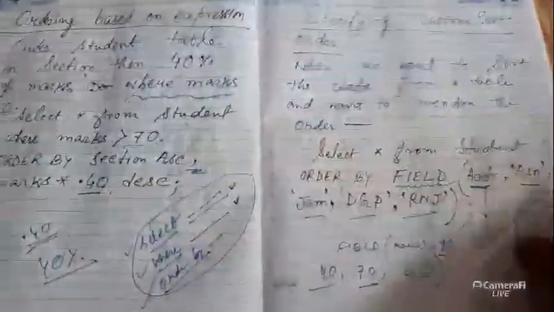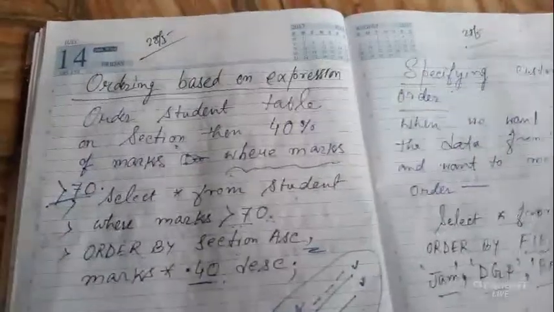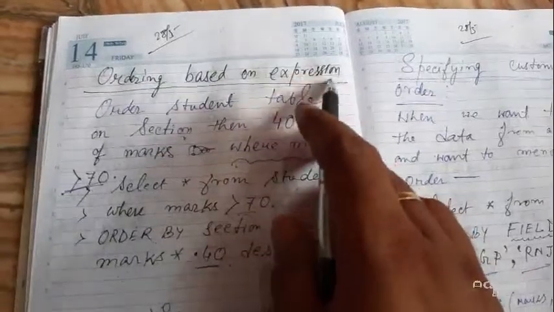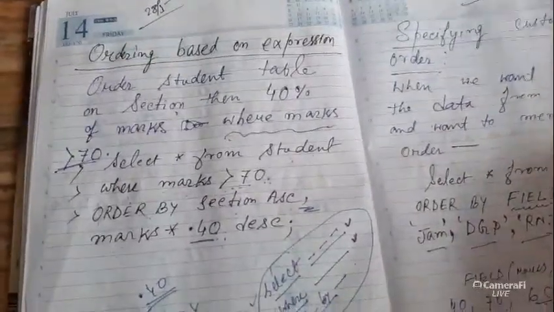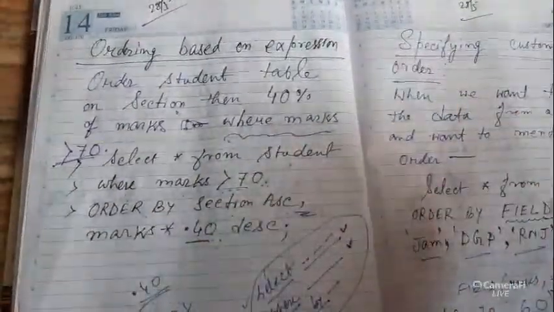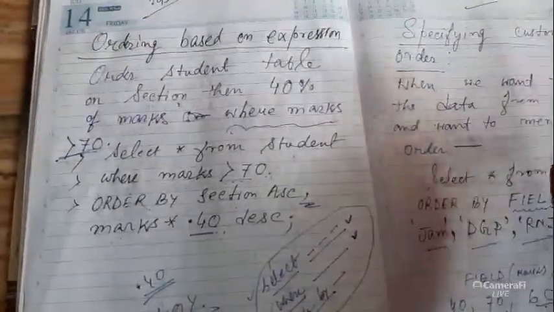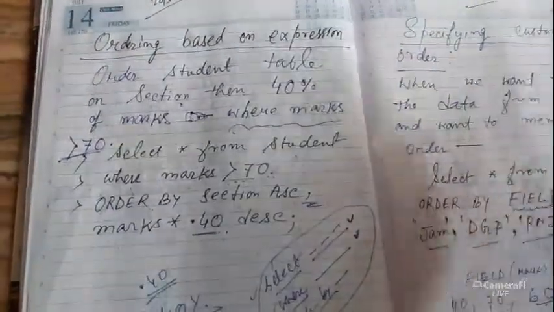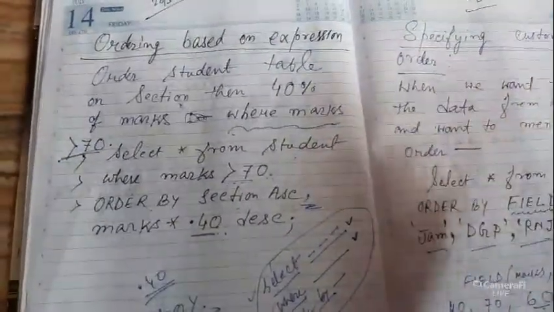Now I will go to another topic of ordering, that is, if you want to order based on an expression. What is the meaning of expression? For example, you have done this type of query: suppose an employee table is there, and within it I want to fetch the bonus of the employee as 50% of salary. How can I write it? Select the column name, comma, salary into 0.50 as bonus. That was called a column alias.